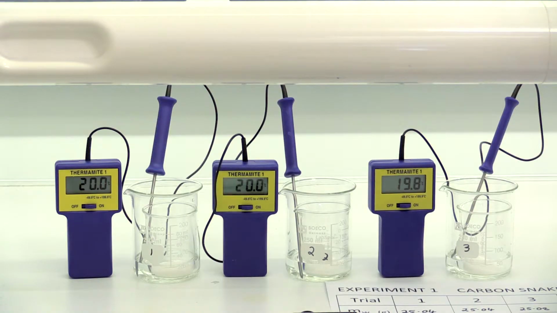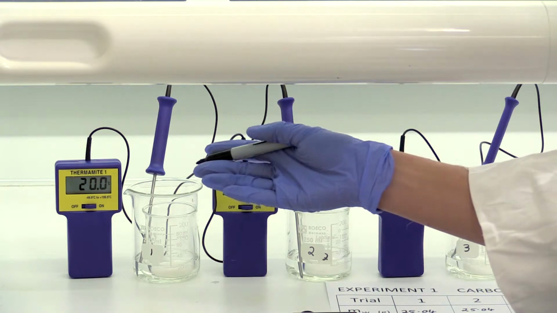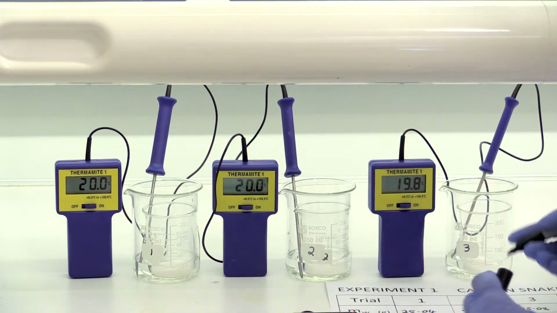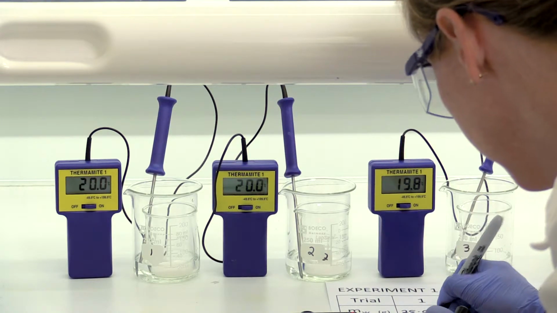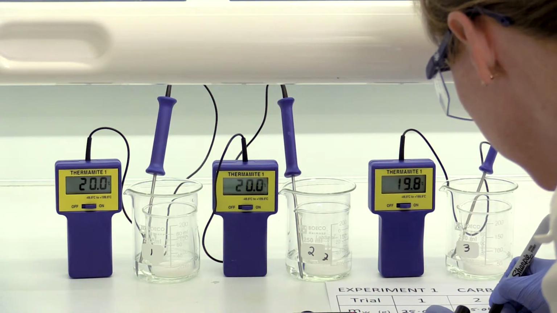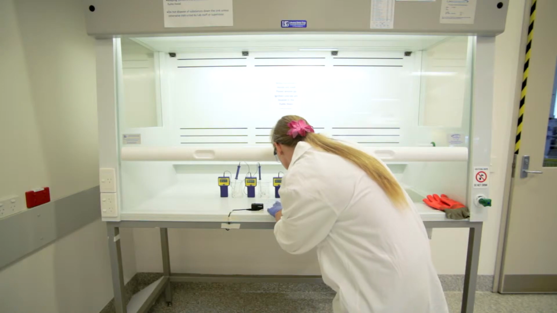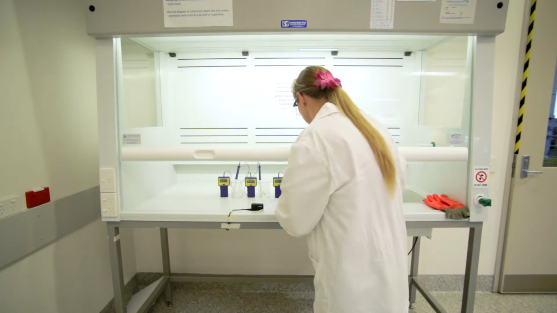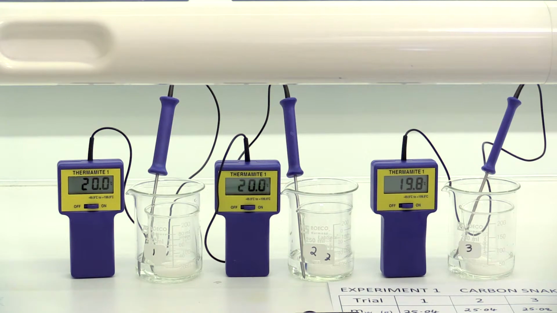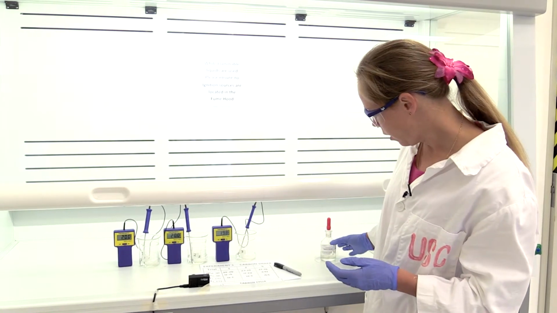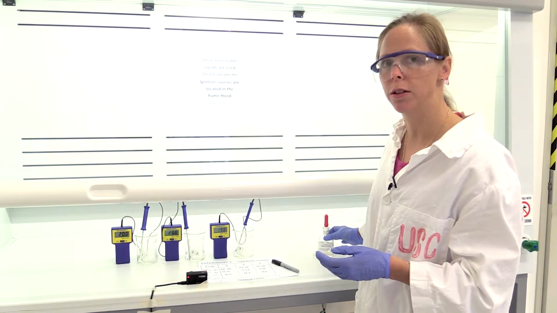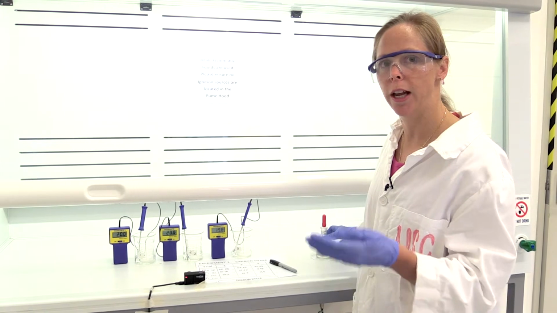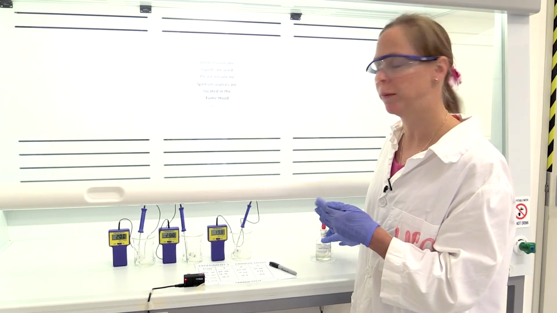And now I'm going to record the initial temperature of trial 1, 2 and 3. So we have sucrose in there, and then I'm going to saturate each 10 grams of sucrose with sulfuric acid, and so it will dehydrate the sucrose. So I start with sucrose and I'll end up with carbon plus water.